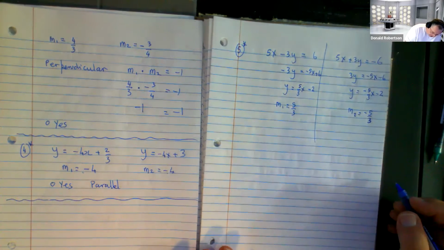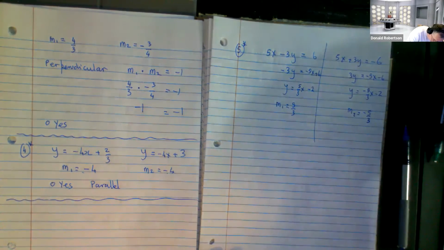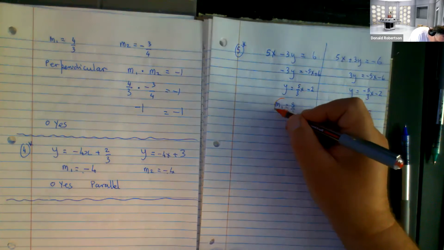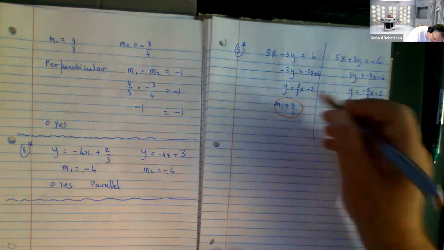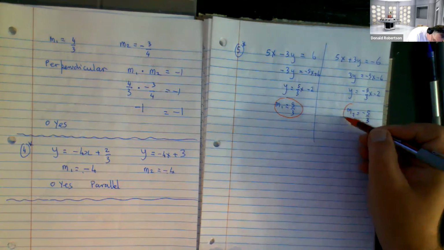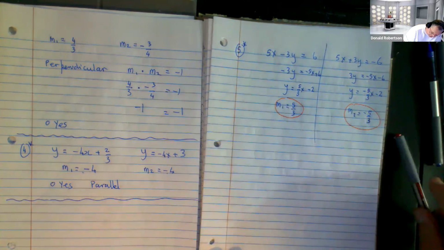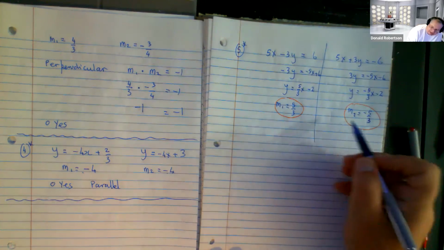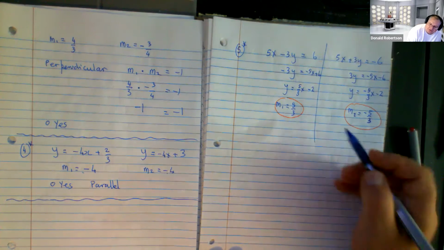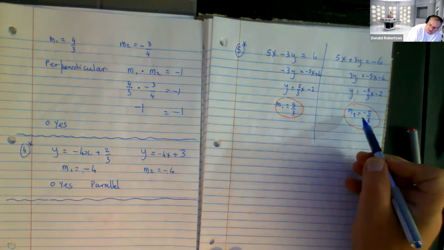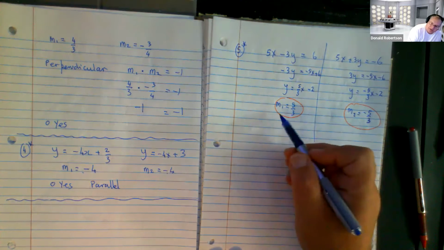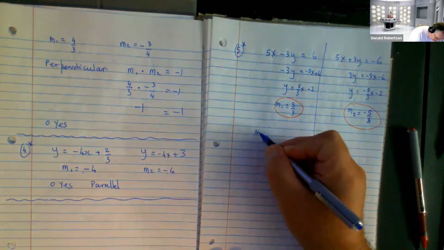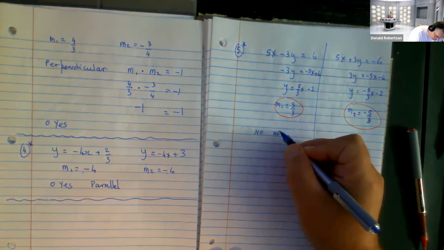And we're being asked, are they parallel? Now you have to be really very careful. That slope is 5/3, and that one is negative 5/3. They are not identical. I know they're both 5/3, but this is positive and that is negative, so they don't count as being equal. So the answer for this one is no, they are not parallel.